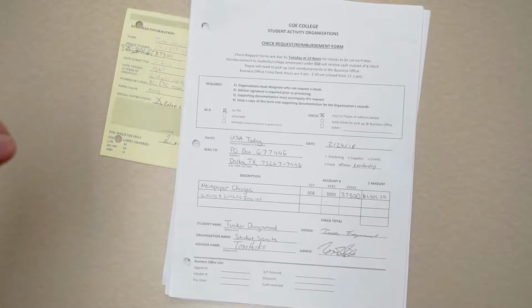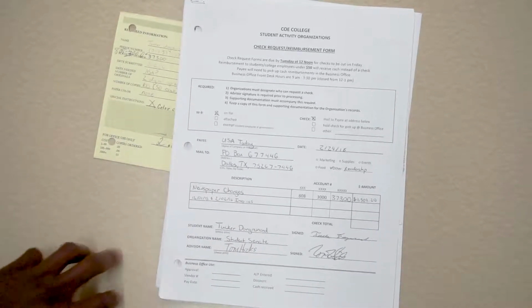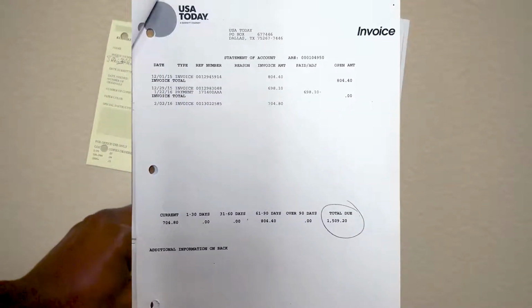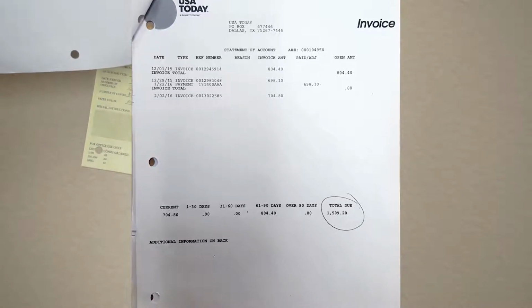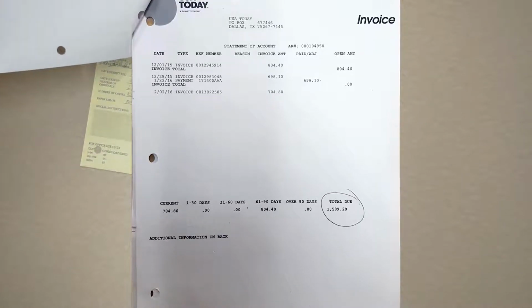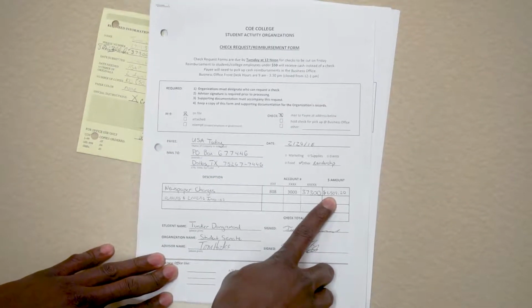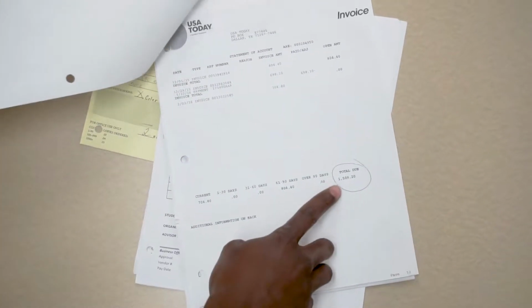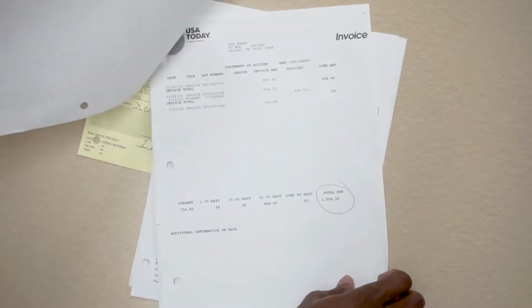Now, a very critical step that I didn't mention on the check request, but it shows here, you need documentation for all of this. So yes, you have this check request form, that's great. But notice when we turn here, we have the documentation indicating the invoice. So we both know, hey, we spent, as it shows here, $1,509.20 for these newspaper charges, and guess what? Here's the invoice. Total due, $1,509.20. You need to have confirmation for this stuff.